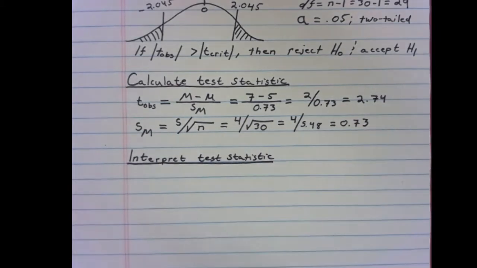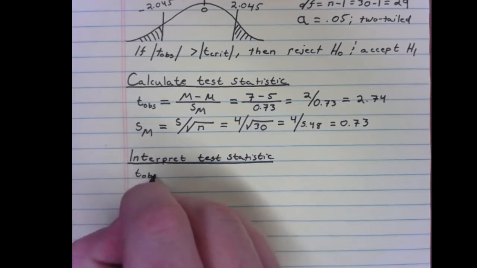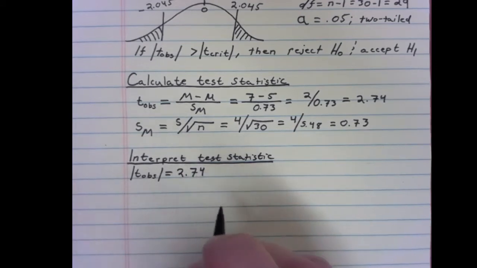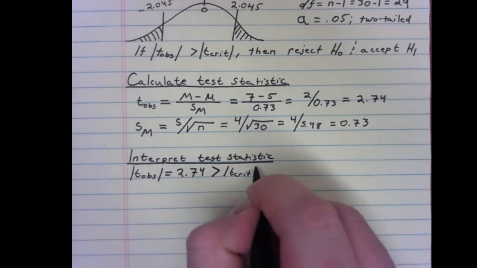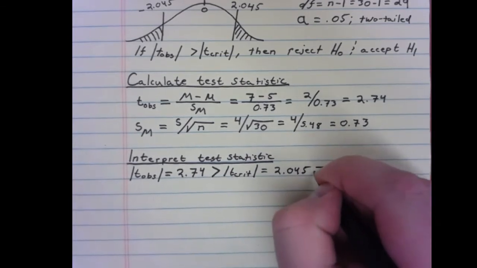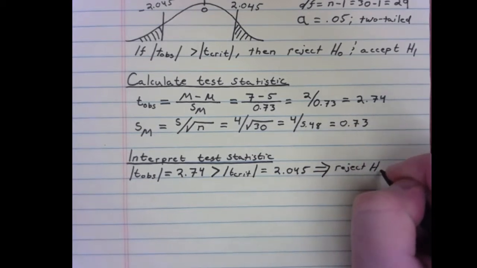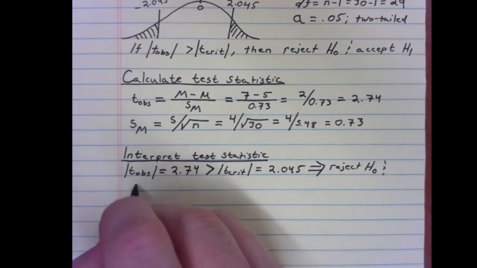All right, now looking at this, we already essentially laid everything out, so what we really need to do is essentially fill in some more values. So our t observed, and specifically the absolute value of our t observed, was 2.74, which does in fact happen to be greater than the absolute value of our critical value for t, which was 2.045. As a result, we reject our null hypothesis and accept our alternative.